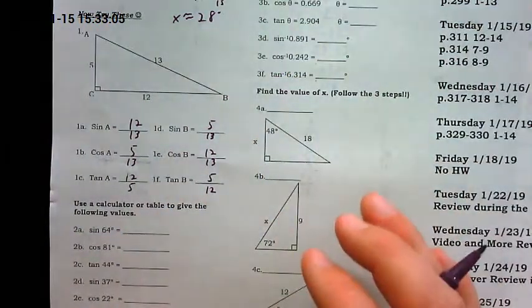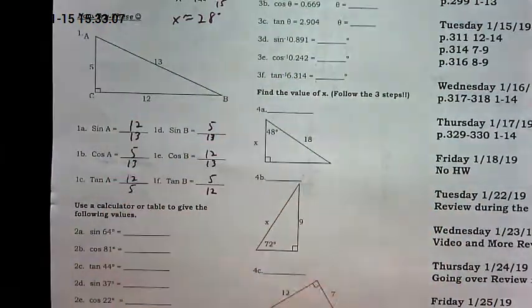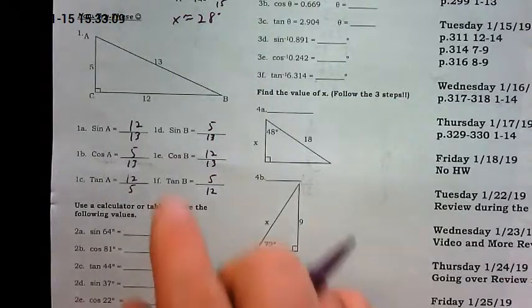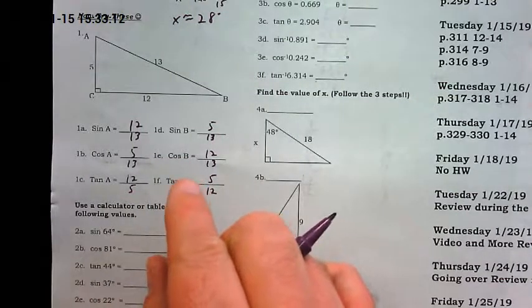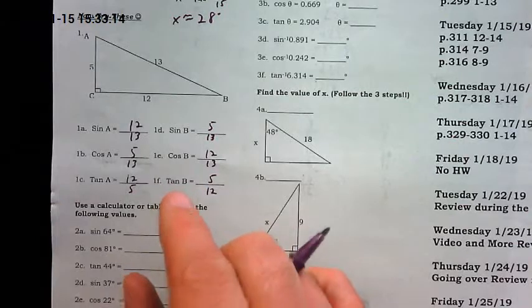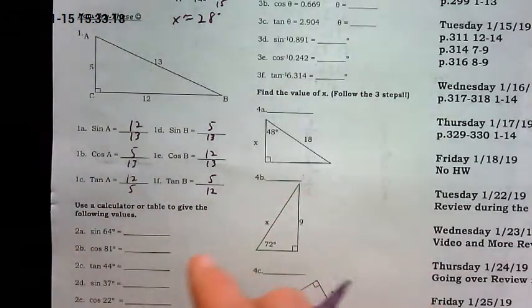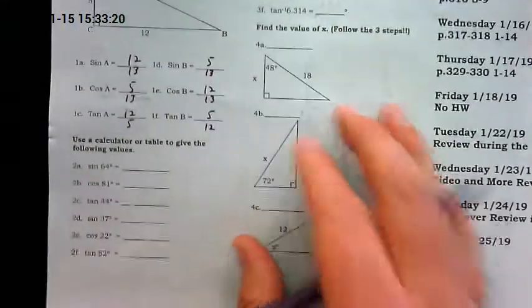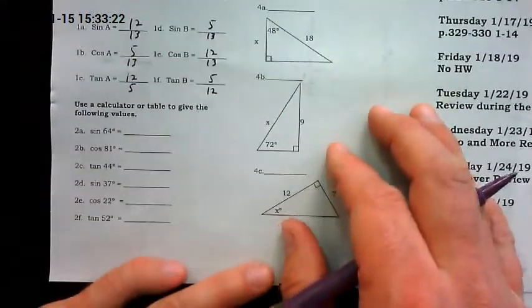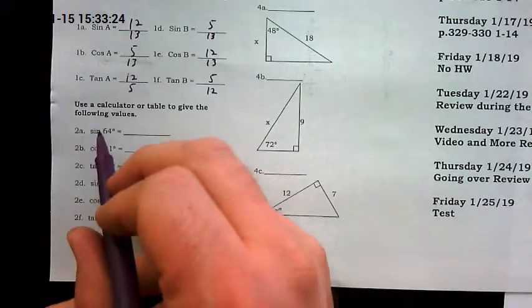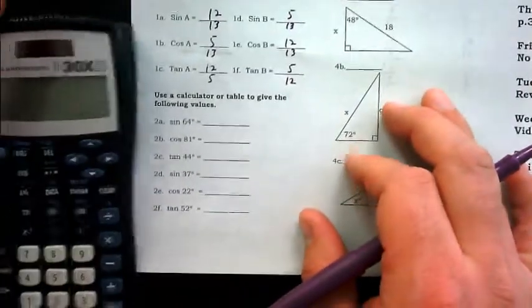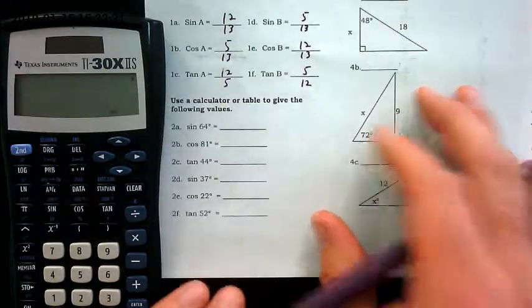So again, you can do it either way, but once you have one set, you shouldn't have to do the others, because the cosine of one of these values will be equal to the sine of the other. The sine of one of those values will be equal to the cosine of the other. That will always hold true. And then the tangents always have to be reciprocals. On this next part, you just had to plug these into the calculator. So I'm just going to use this calculator and plug these in.